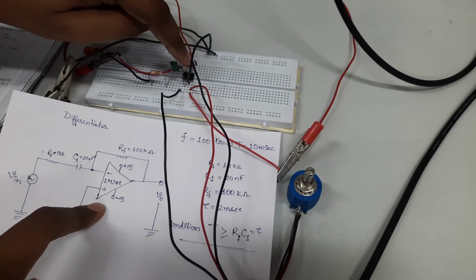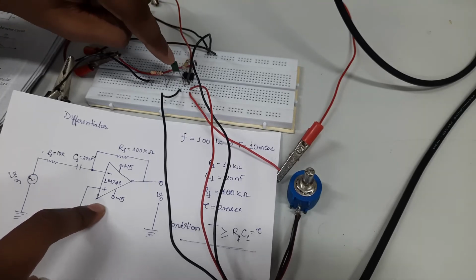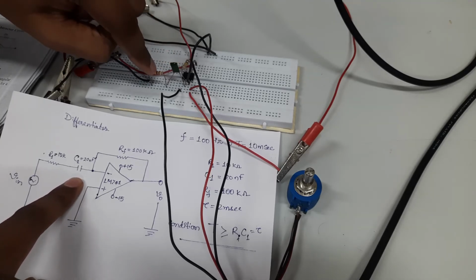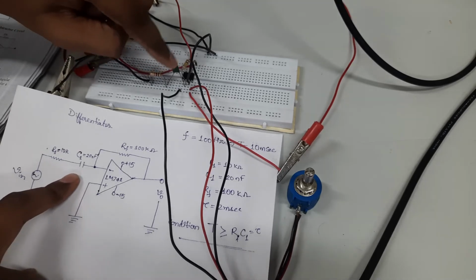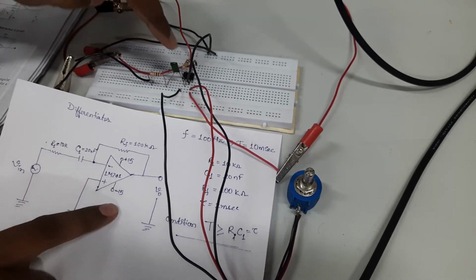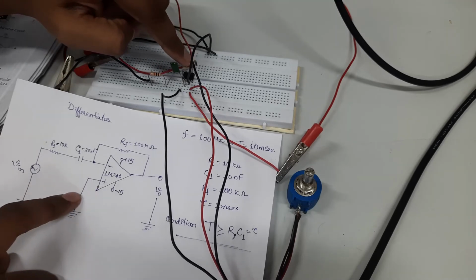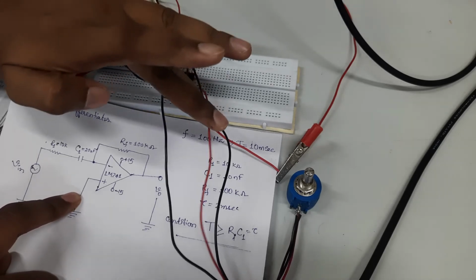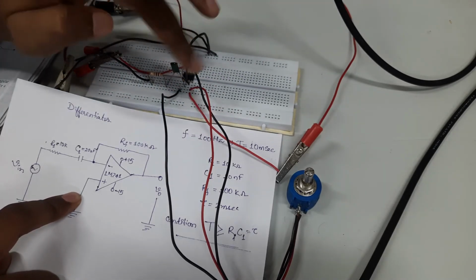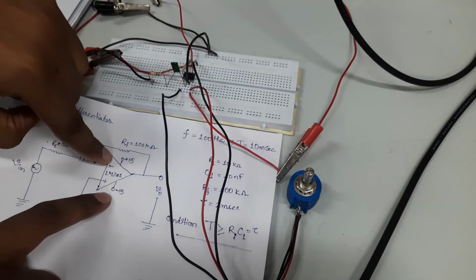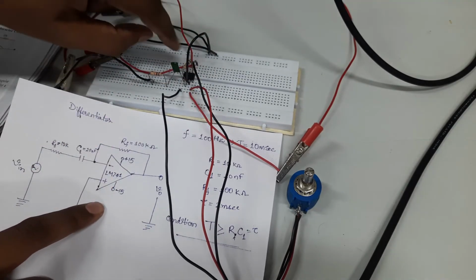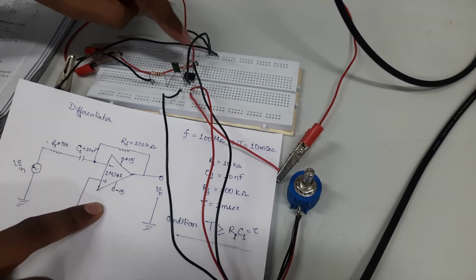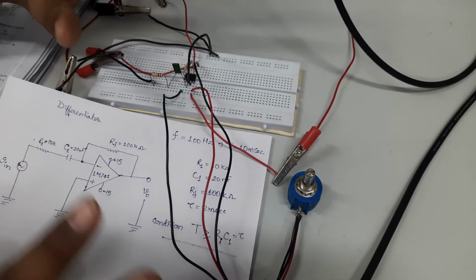So this is the RF feedback resistance, 100 kilo ohm. This is the C1 capacitor connected at the input, and in series the 10 kilo ohm resistance is also connected with the capacitor. The non-inverting terminal is grounded. Here you can see pin number 3 is grounded. Then pins 1 and 5 are for the offset, plus 15 volt to pin 7 and minus 15 volt to pin 4, and we are taking the output from pin number 6. Okay, so the circuit is connected.